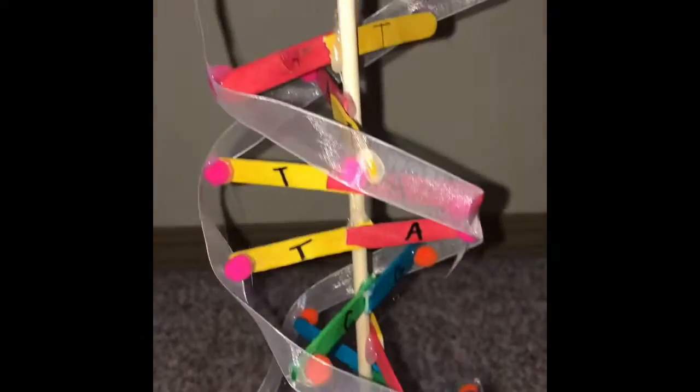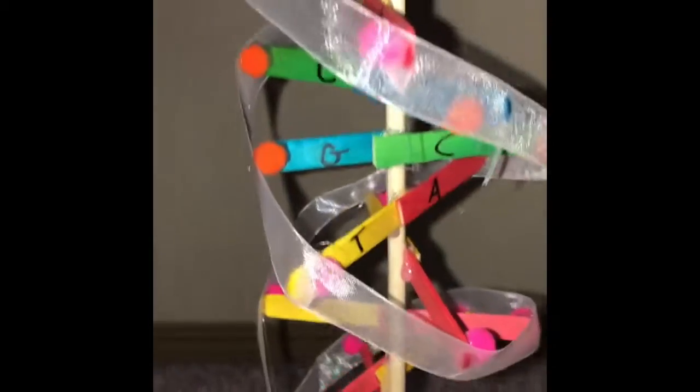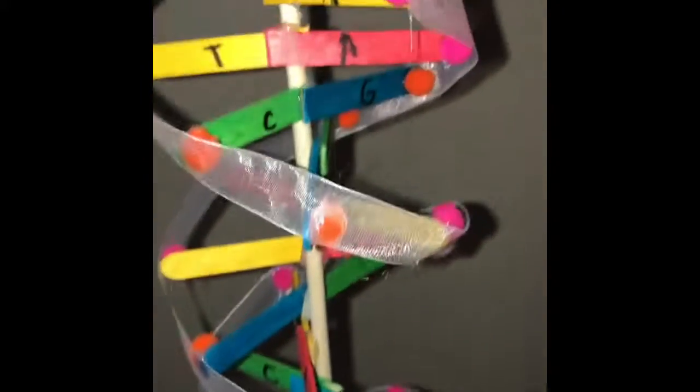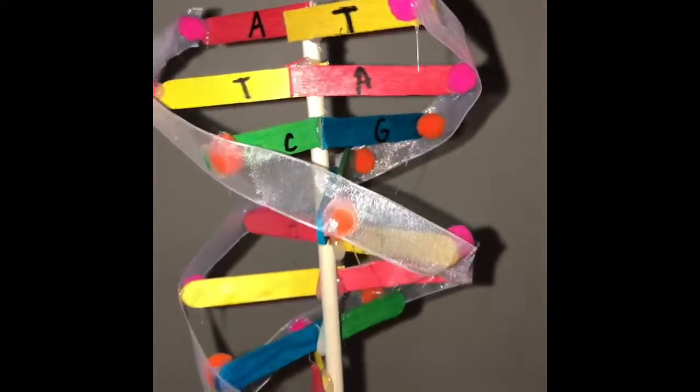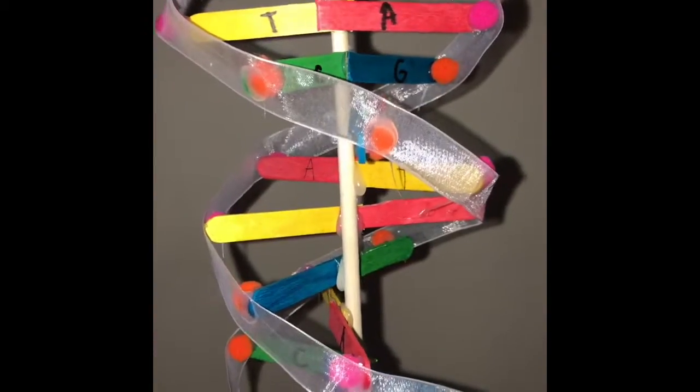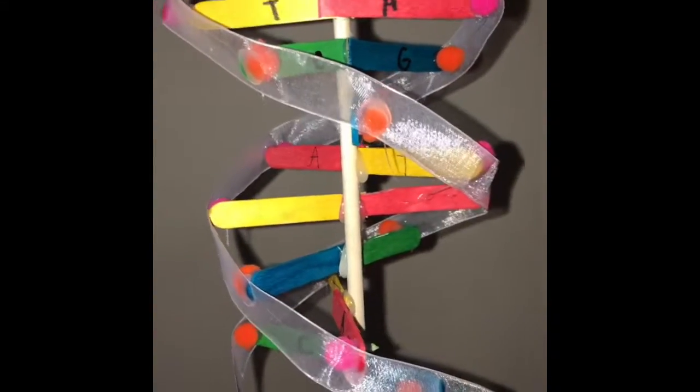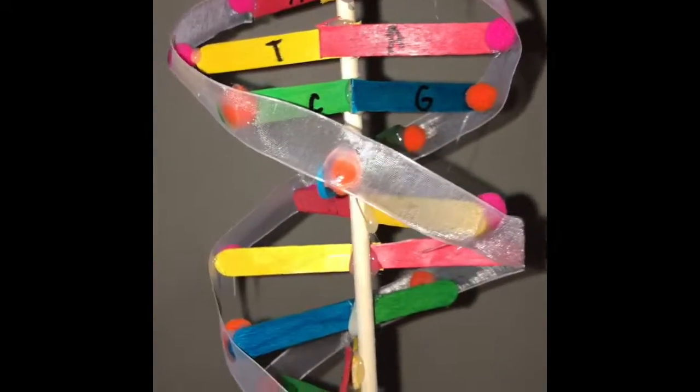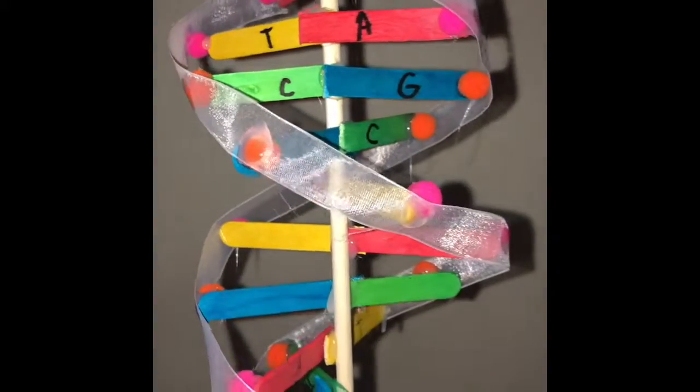At the top of one strand, the first phosphate connects to the sugar molecule's 5th carbon. This is called a 5' to 3' chain. The other strand is vice versa. It begins with the sugar's 3rd carbon and the phosphate connects to the sugar's 5th carbon.